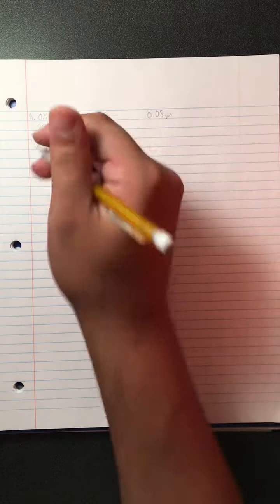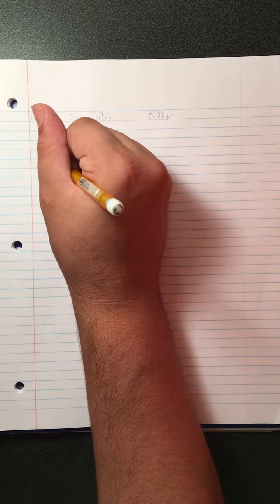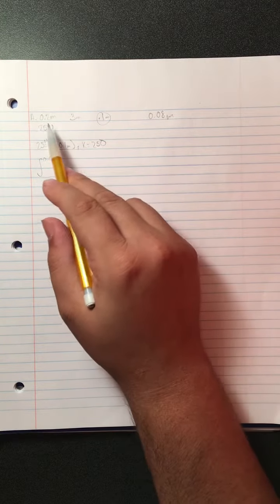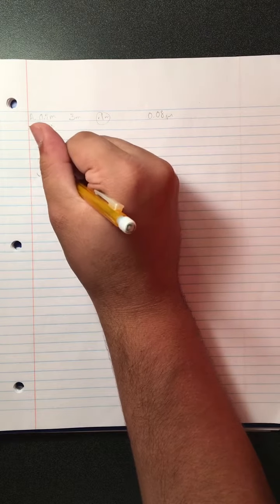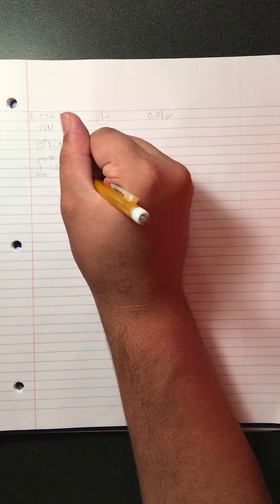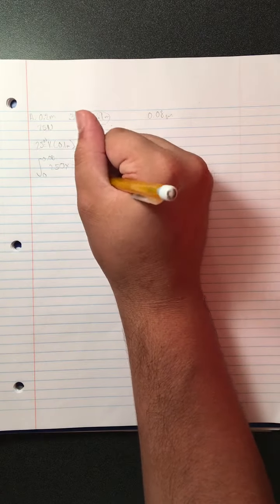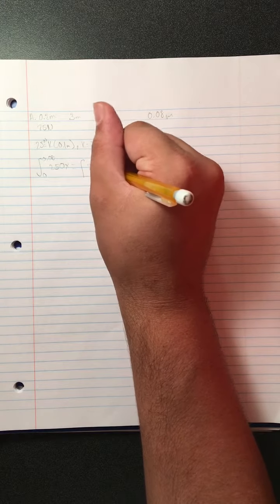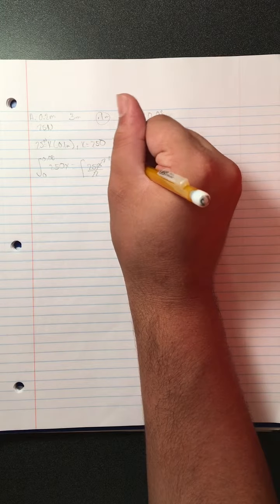So we're going to make the integral from 0 to 0.08, since we're stretching it from natural length, of 250 x dx. So this is going to be equal to 250 over 2, which is equal to 125.